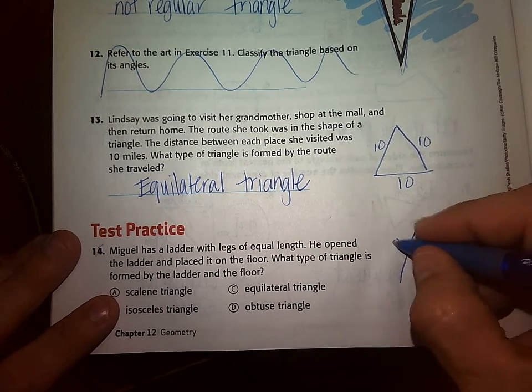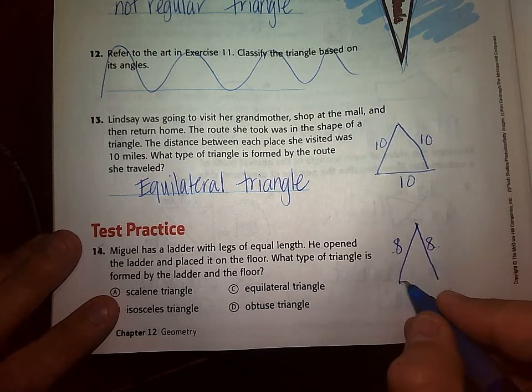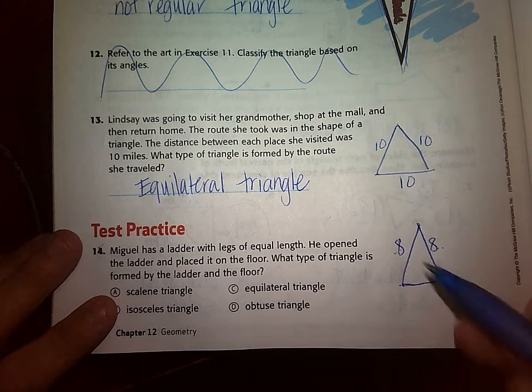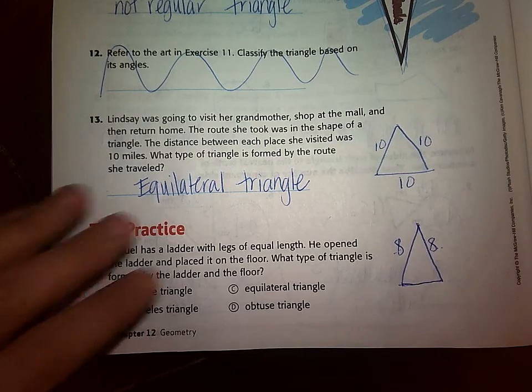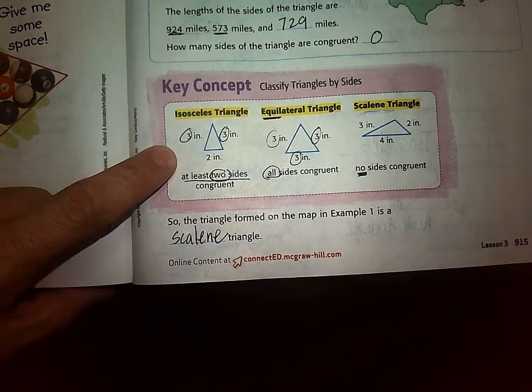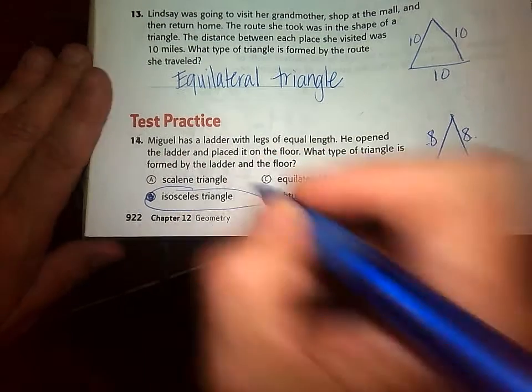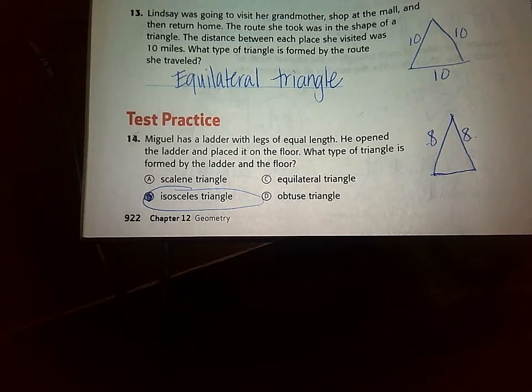And let's say it's 8 feet. It didn't tell us how long it is, but it told us it's the same. And then what kind of triangle is made here? Well, we know two sides are congruent. So we're going to go back here to our key concept. Two sides congruent is isosceles triangle. So that's B. An isosceles triangle has two congruent sides.